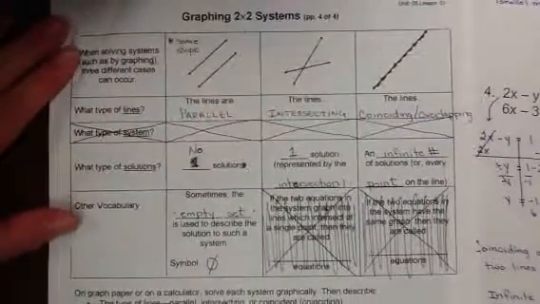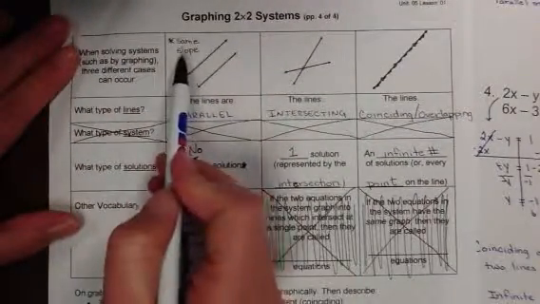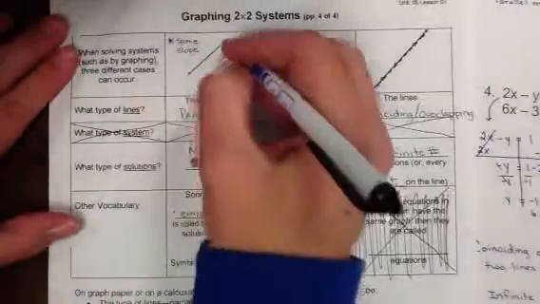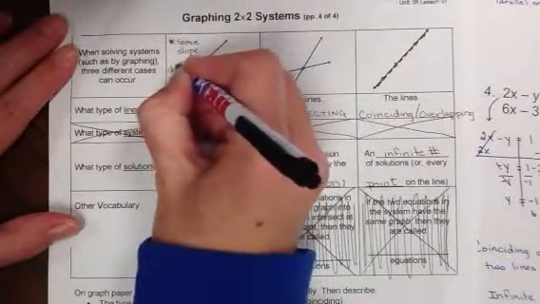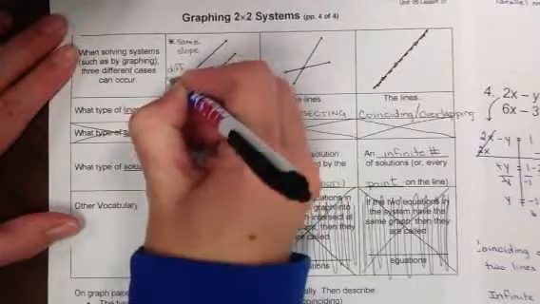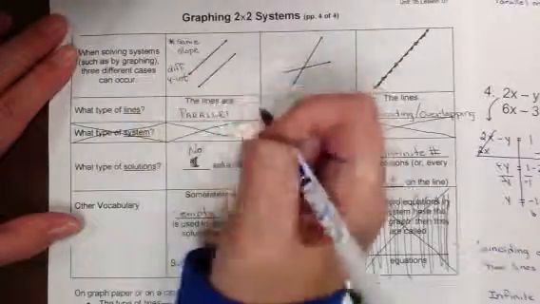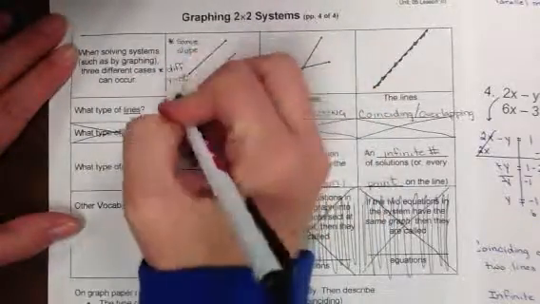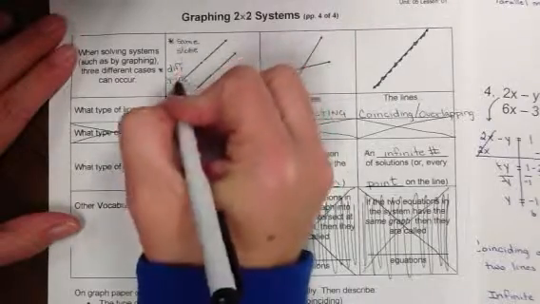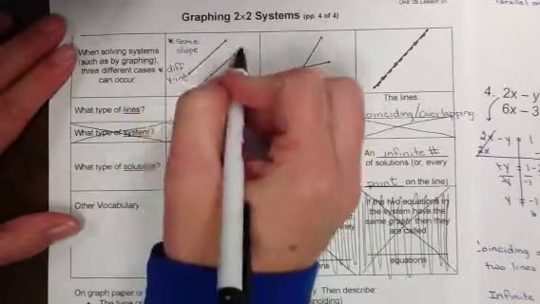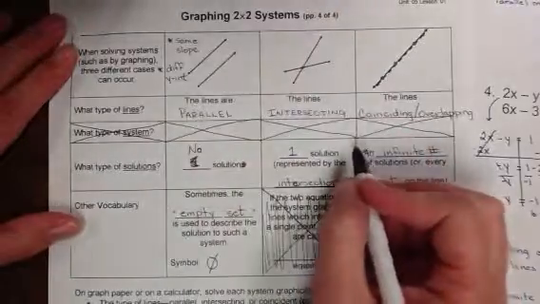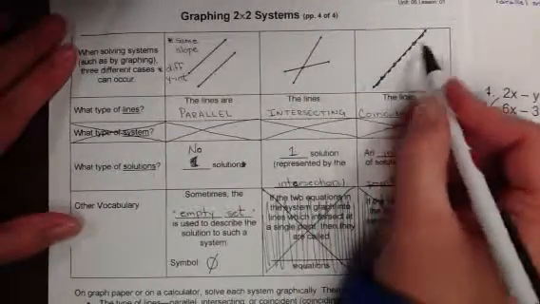Or again, we said that that could be empty set. So if you want to write that up here at the top, you can. I put same slope. You may want to also write different y-intercept. That may be the other telltale sign for you. So if they have the same slope but a different y-intercept, they're going to be parallel. Okay. So now let's look at our other special case.